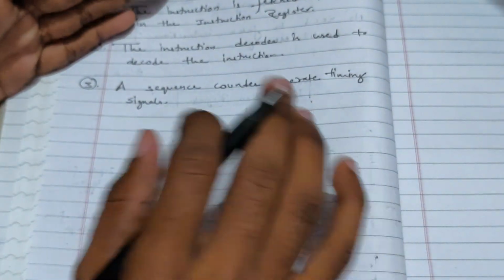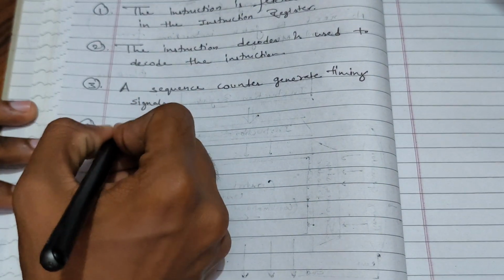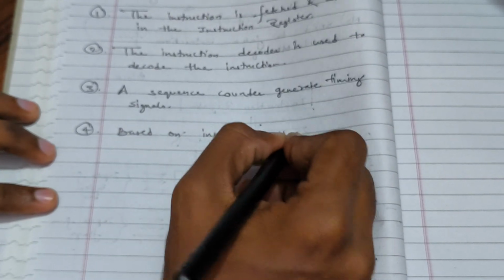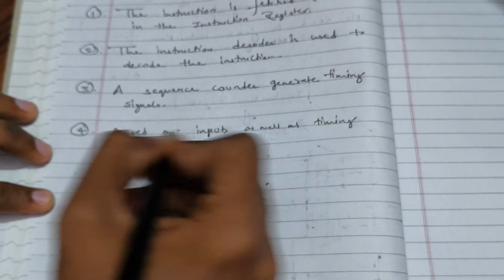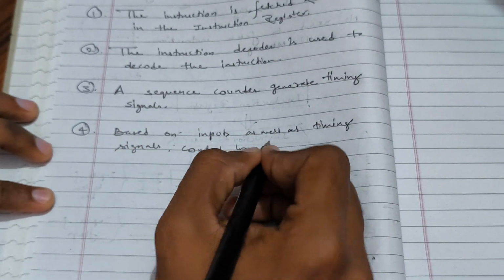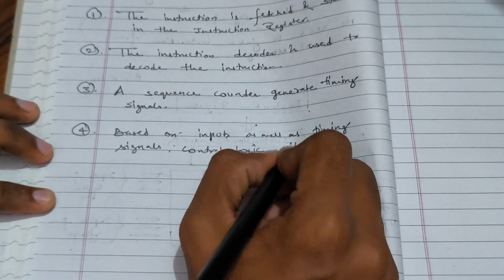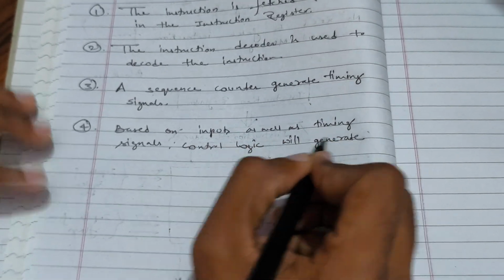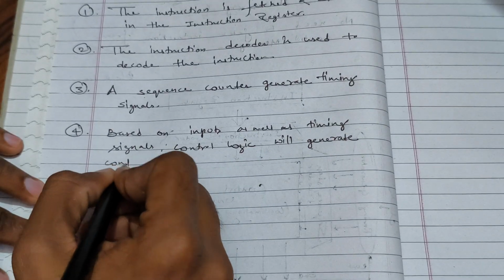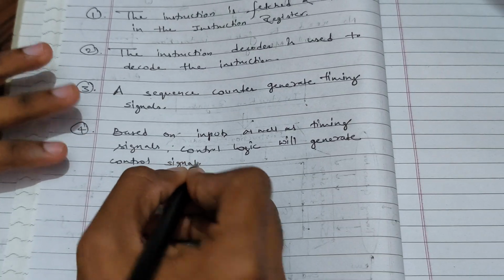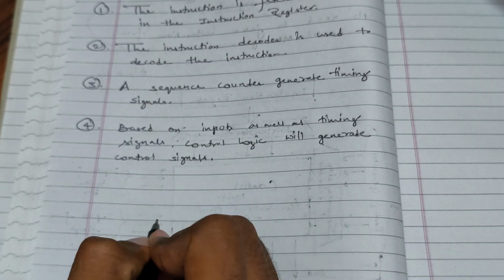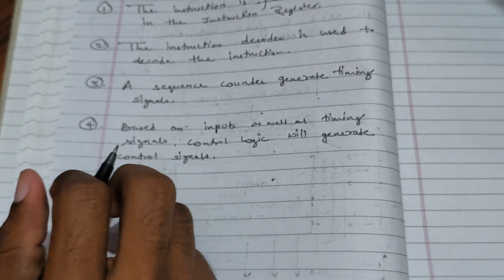So now we have these inputs and these timing signals. Based on the inputs as well as the timing signals, the control logic will generate control signals. Whatever signals are generated will be sent appropriately to the arithmetic logic unit, or to the register, or to the memory, or finally to the input output device.